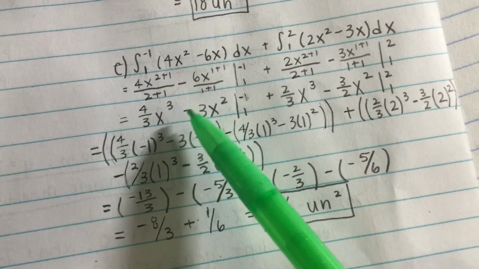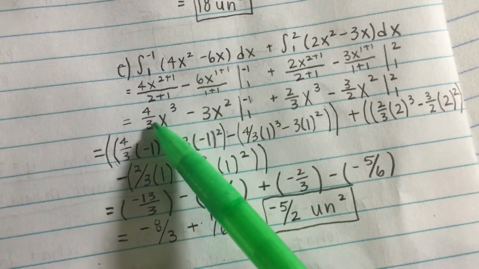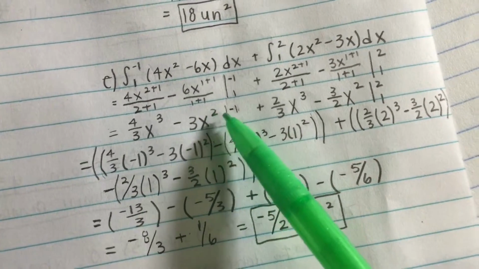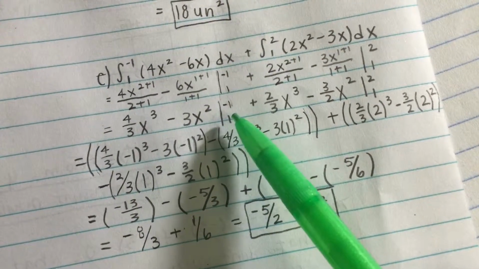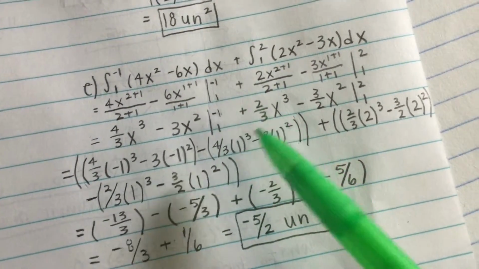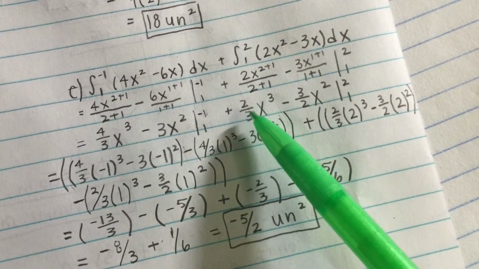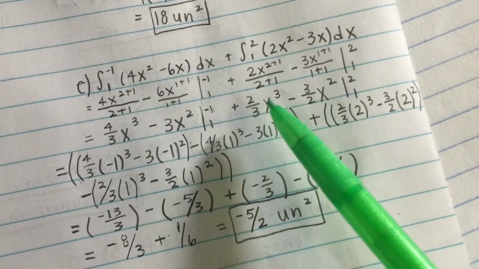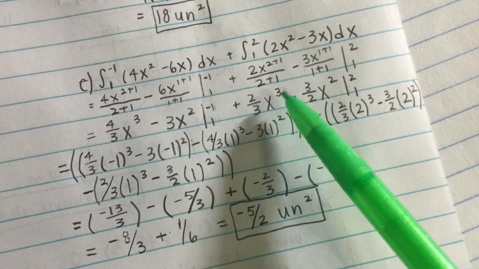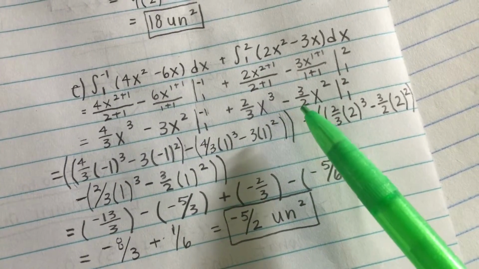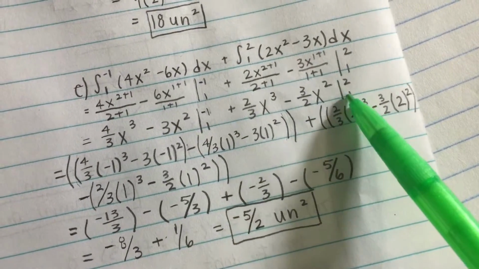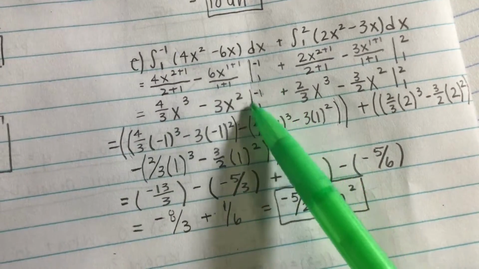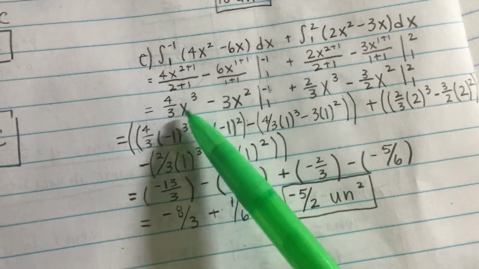Then that just simplifies to 4/3 x to the third minus 3x squared from the boundaries of 1 to -1 plus 2/3 x to the third minus 3/2 x squared to the boundaries of 1 to 2. Then you would plug in the boundaries to x.